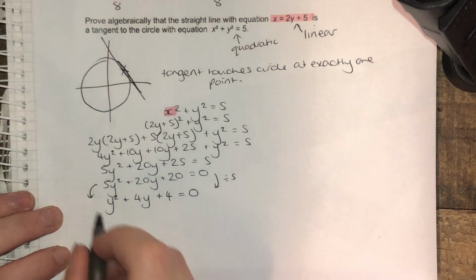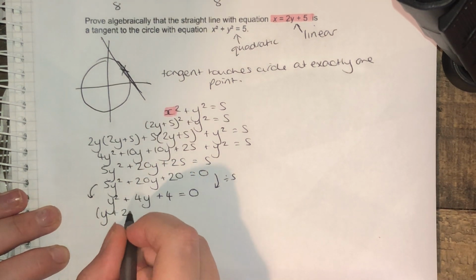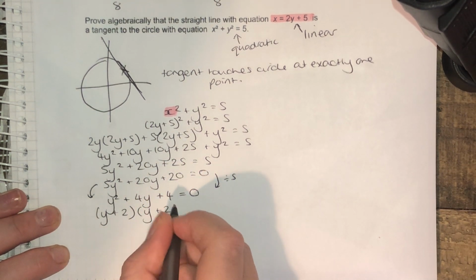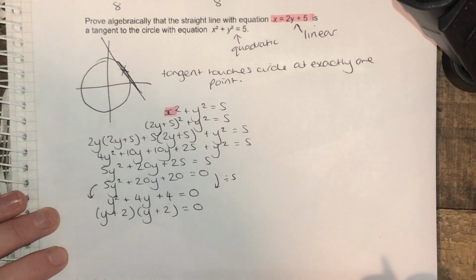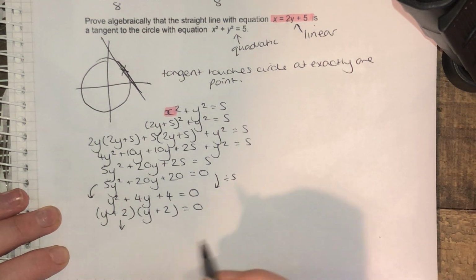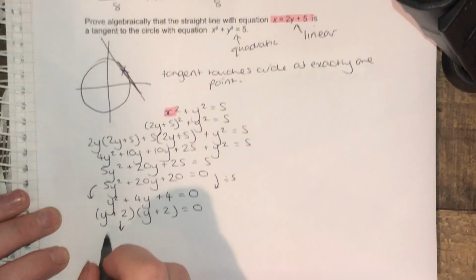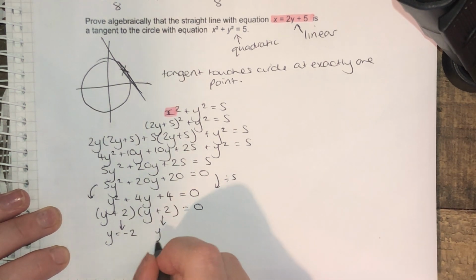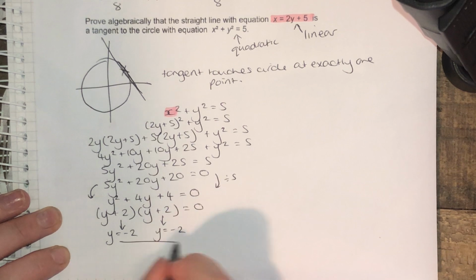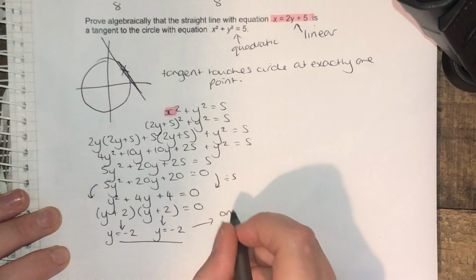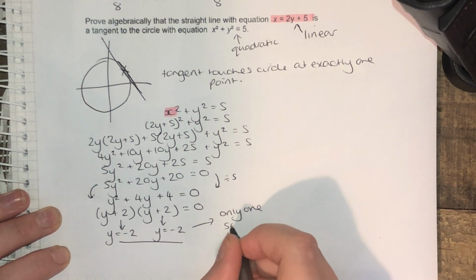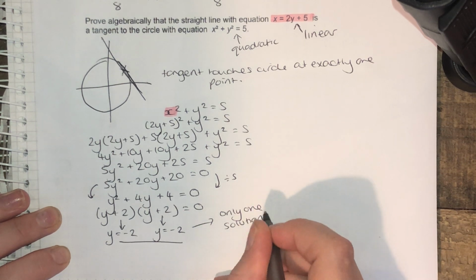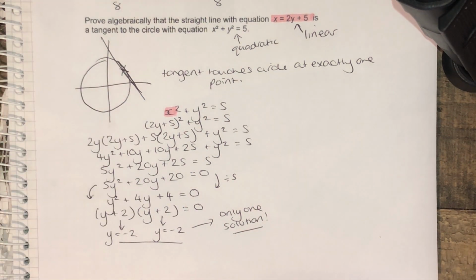So yeah, I can factorise that. y plus 2, y plus 2 equals 0, which means my solution is where those brackets equal 0, which is y equals minus 2 and y equals minus 2. And because they're the same, that means there's only one solution. Okay? So there's only one y solution.